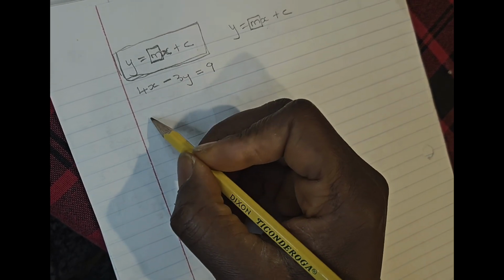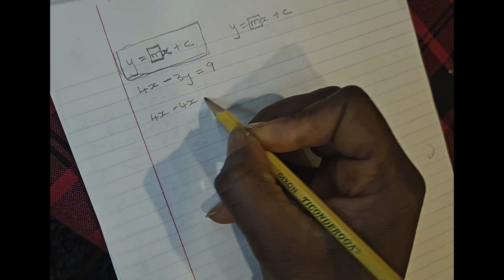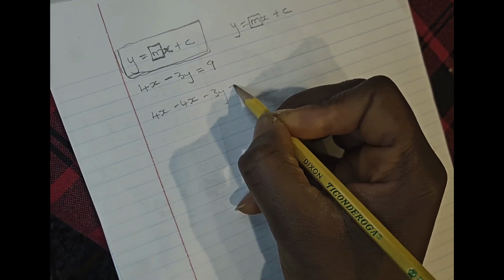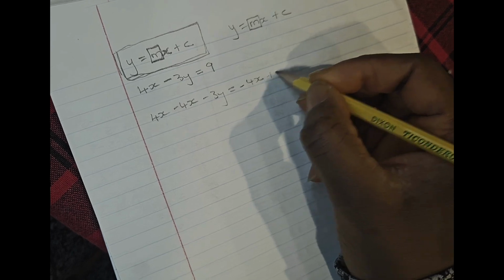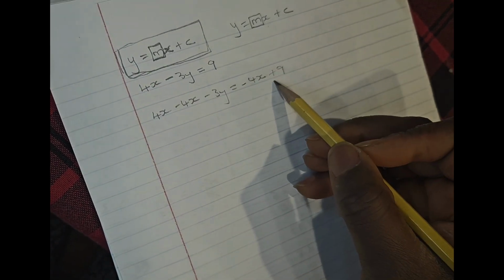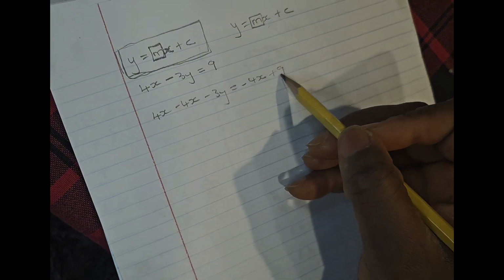So this will become 4x minus 3y equals minus 4x plus 9. This is the same, whether I write it as 9 minus 4x or minus 4x plus 9.